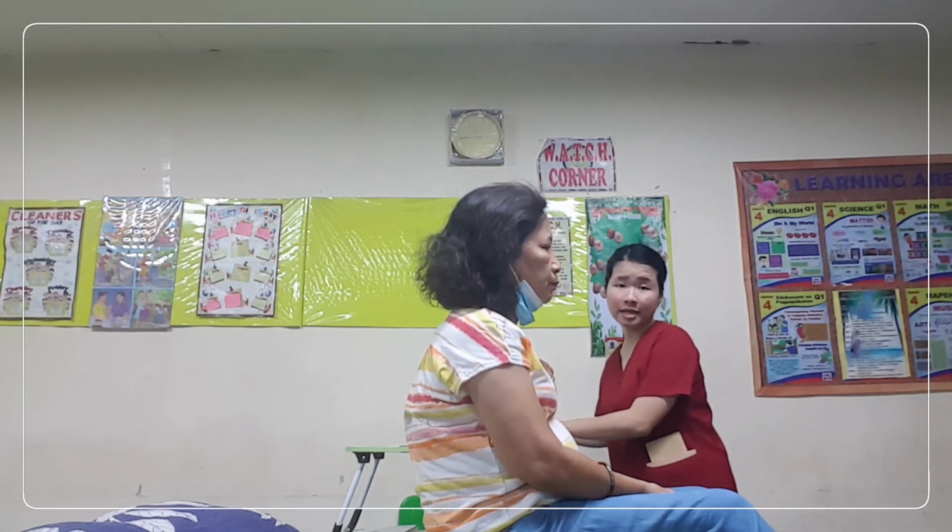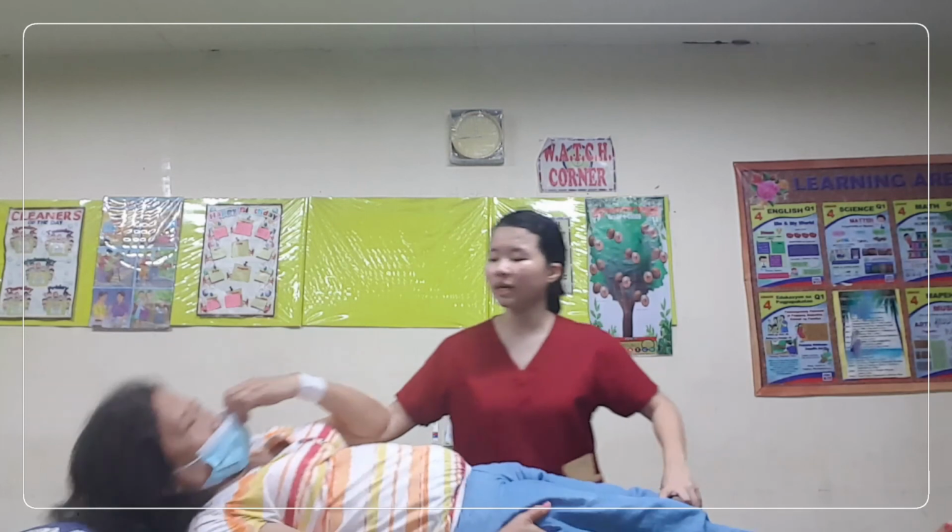Procedure number 16 is to remain with the patient until each medication is swallowed. Never leave medication at the bedside. This is to ensure that the medication is swallowed by the patient. And now I'm going to assist the patient into a comfortable position.